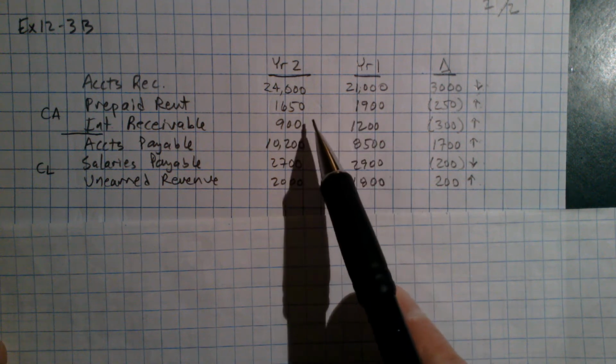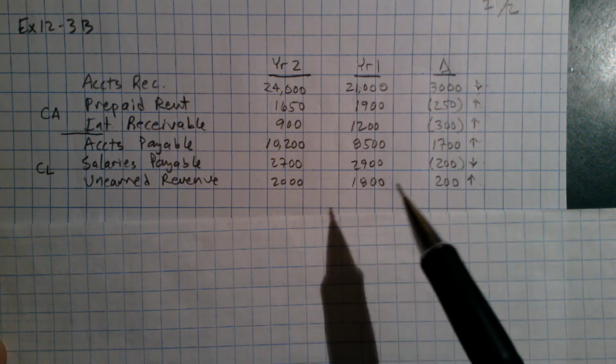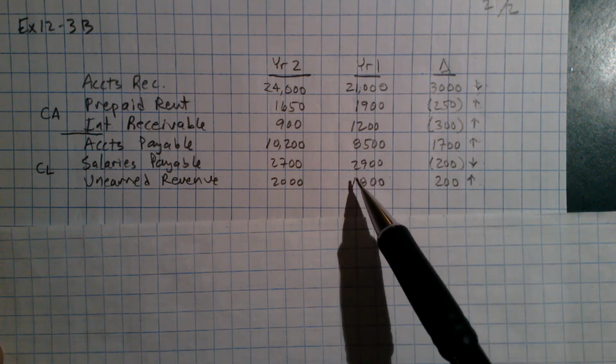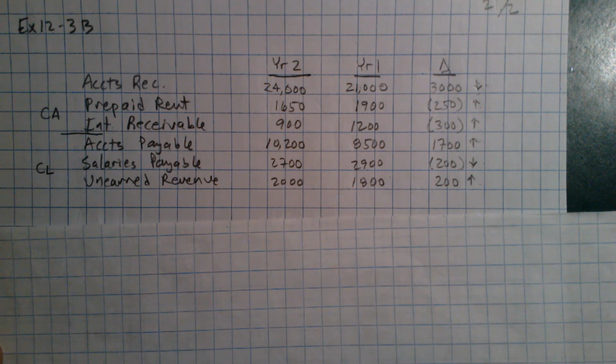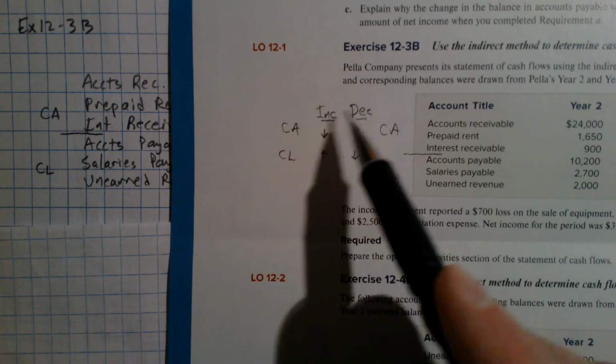Prepaid rent went down 250, interest receivable went down 300, so I've got negative amounts there. Accounts payable went up 1,700, salaries payable went down $200, and unearned revenue went up $200. So now I come back to this little diagram I made here.